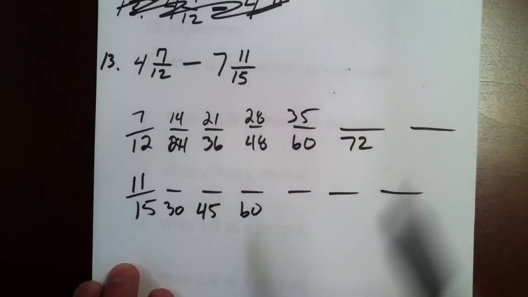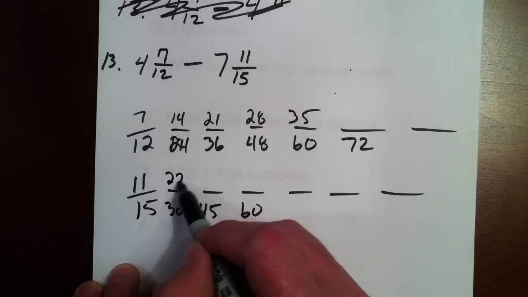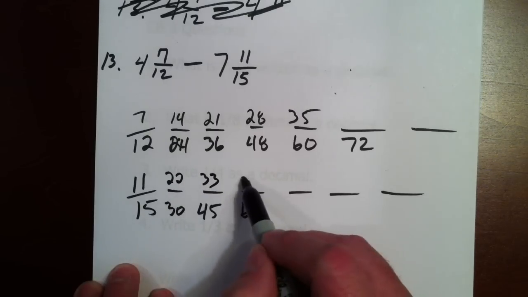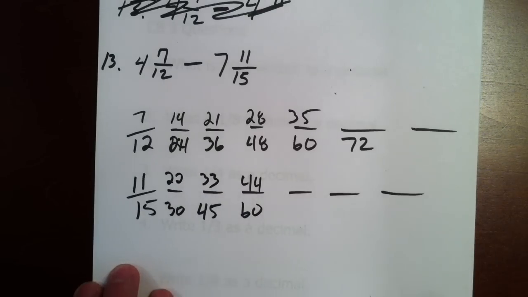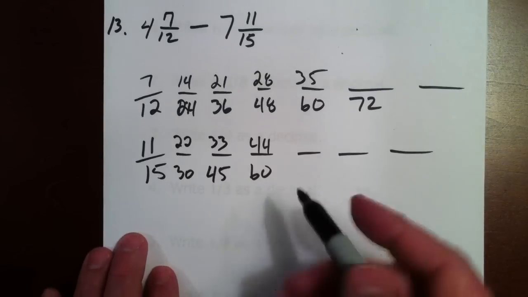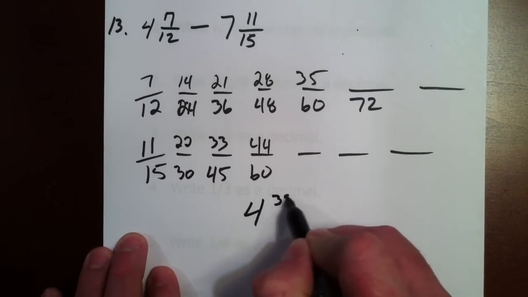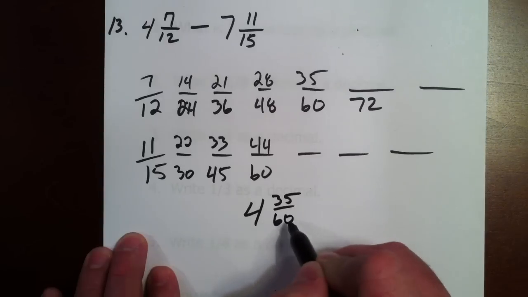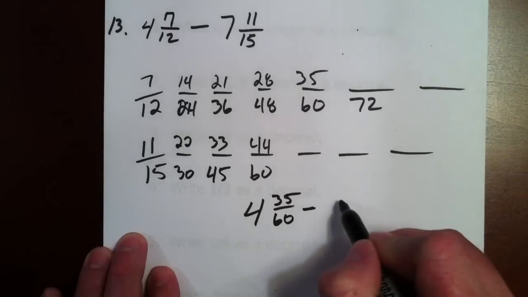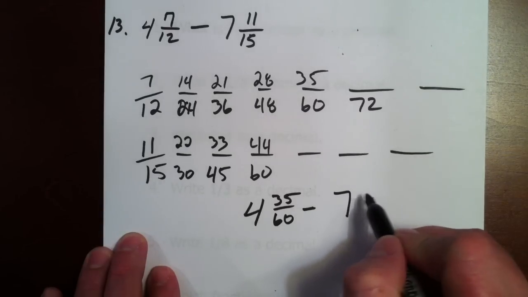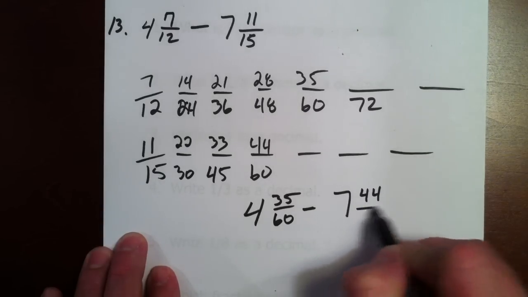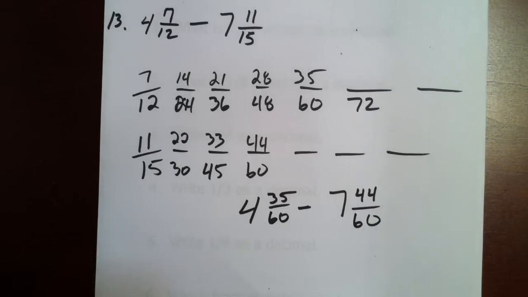That one's going to go here. Then I've got 22, 33, and 44. So now my new problem is this. I'm going to have 4 and 35 over 60 minus 7 and 44 over 60.